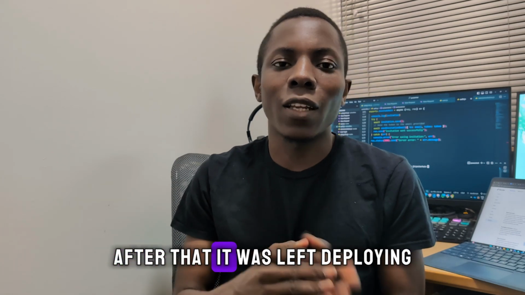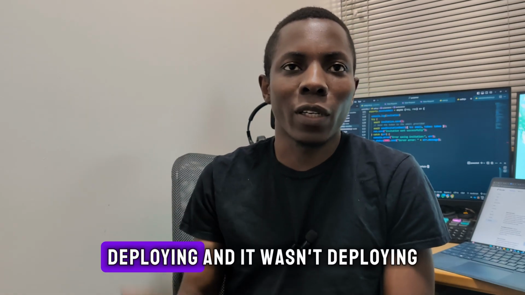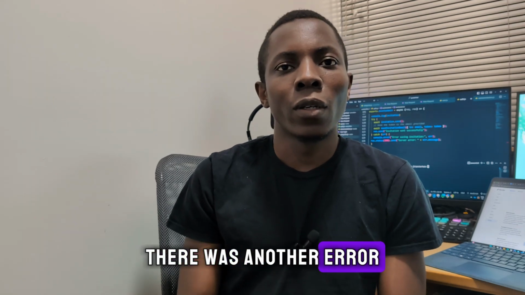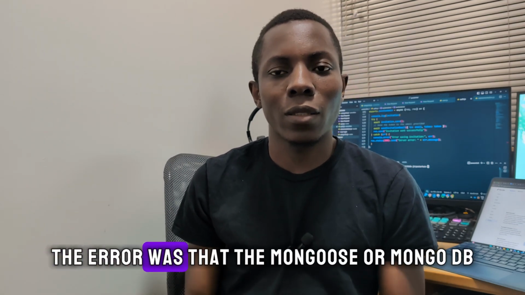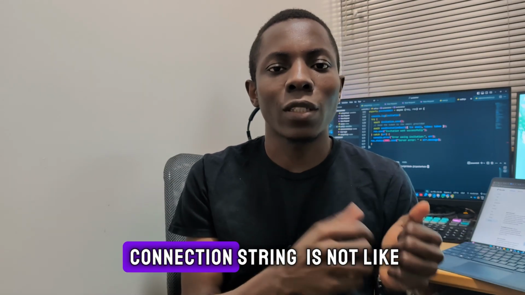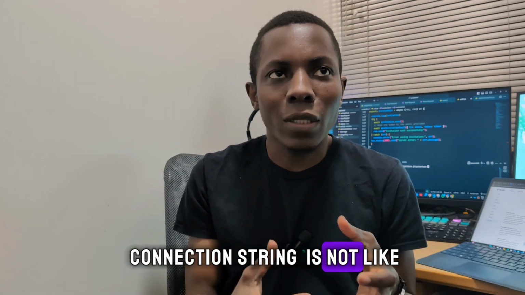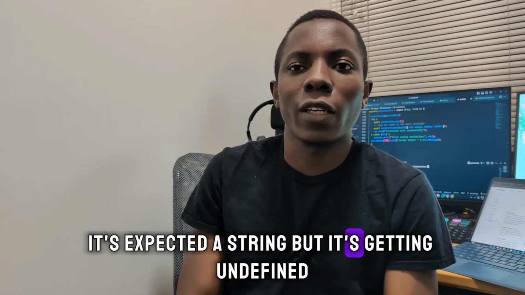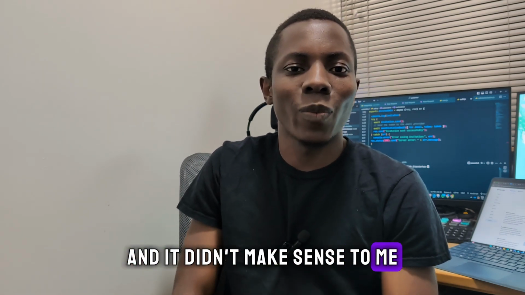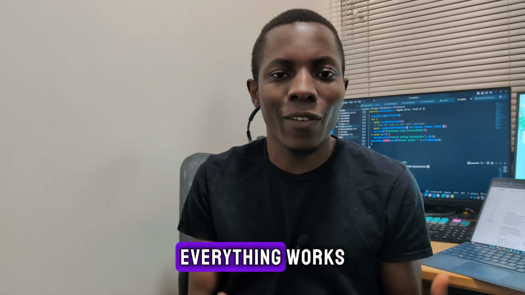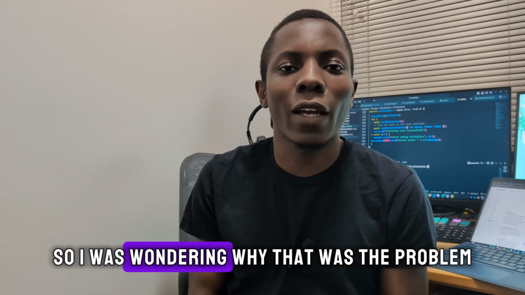After that, it was left with deploying, and it wasn't deploying. There was another error. The error was that the Mongoose or MongoDB connection string expected a string but it was getting undefined. And it didn't make sense to me, because when I build locally and run it locally, everything works. So I was wondering why that was the problem.